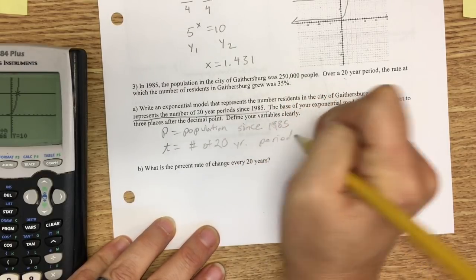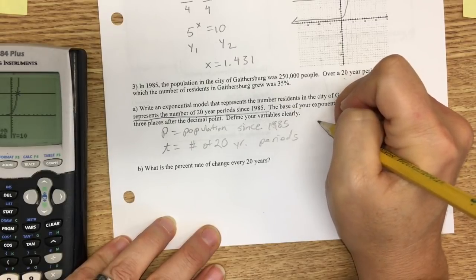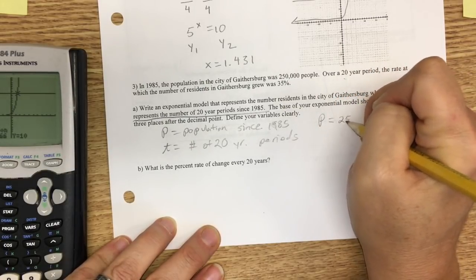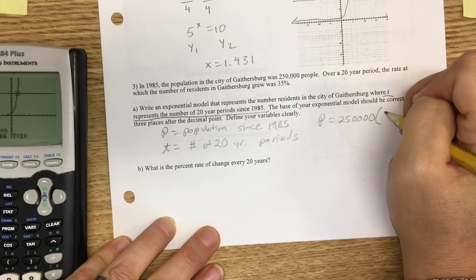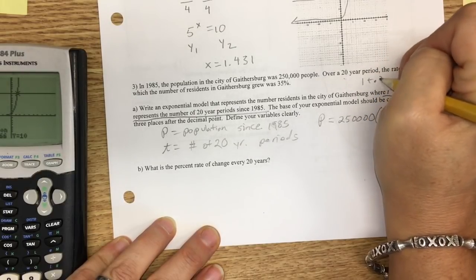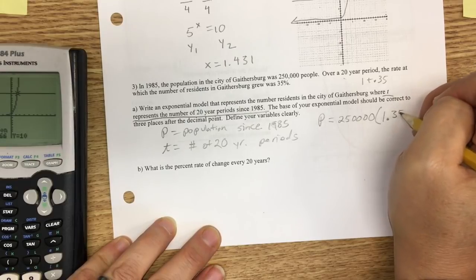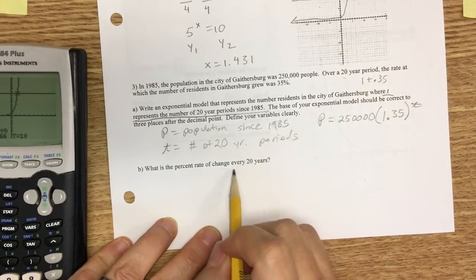I must define my variables because it says to define your variables clearly. Now this is a growth function, so P equals 250,000 times, and I'm good at math, so I can add 1 plus 0.35 in my head and get 1.35, to the power of t.